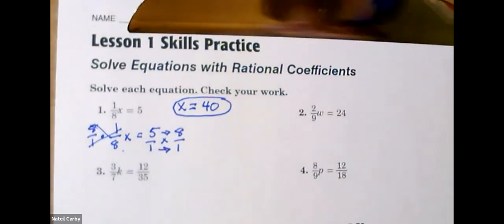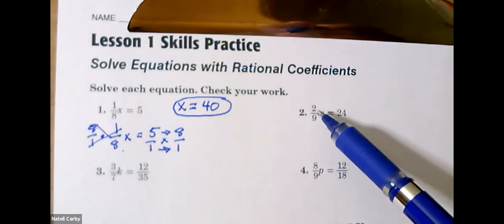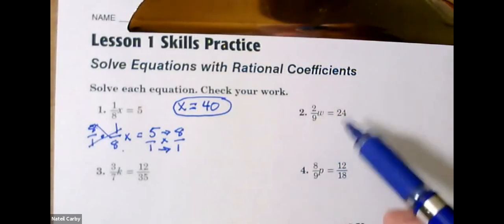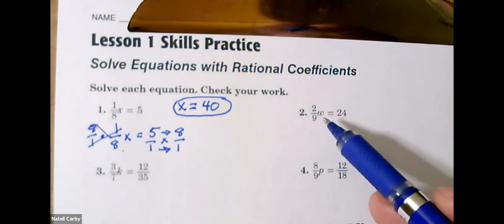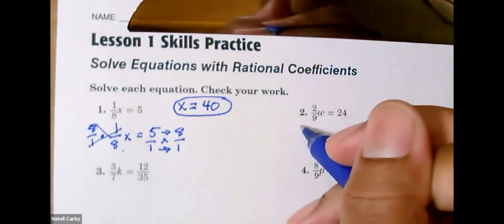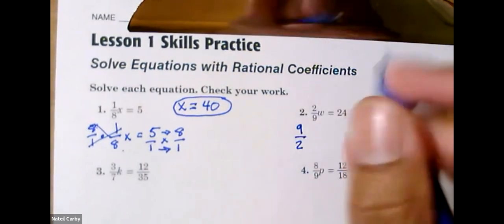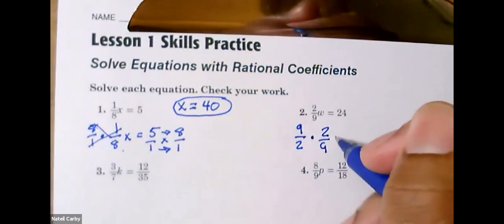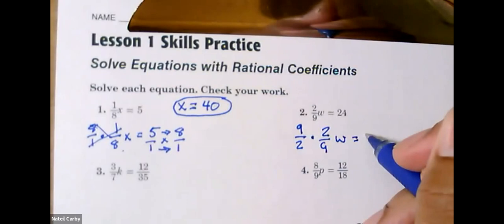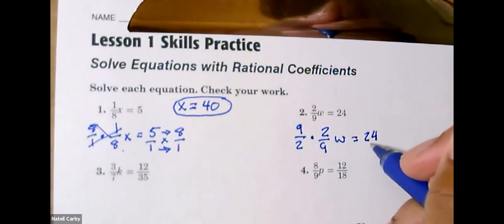All right. For another example, we've got 2/9 W equals 24. So we've got to multiply by the reciprocal. The reciprocal of 2/9 is 9/2. So you do 9/2 times 2/9 W equals 24.